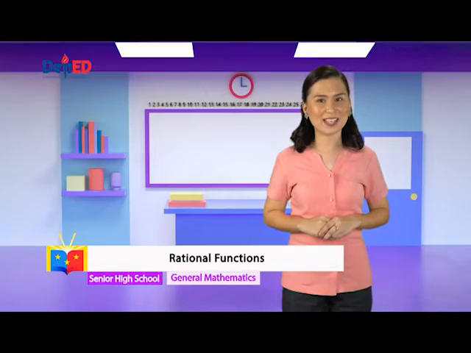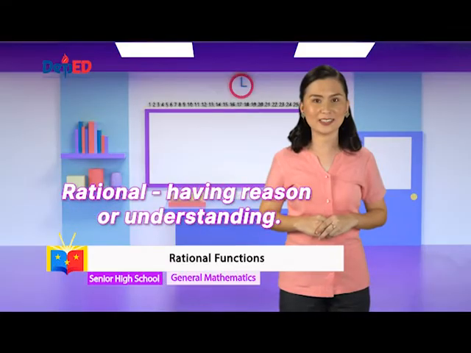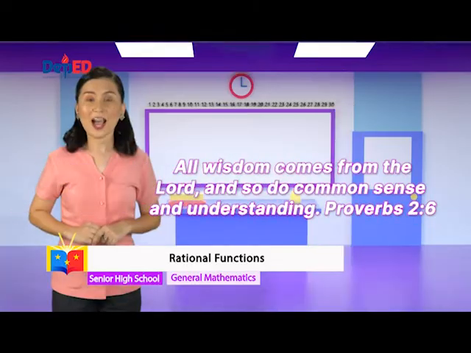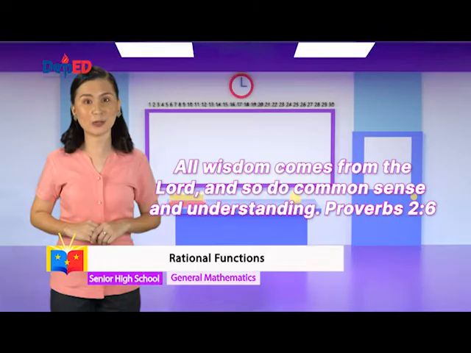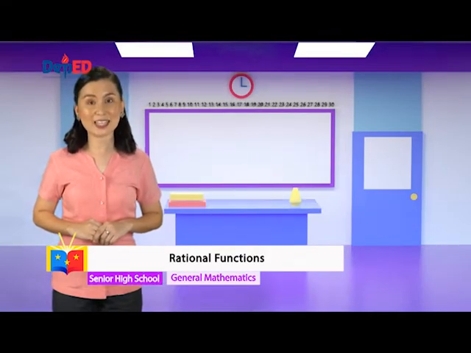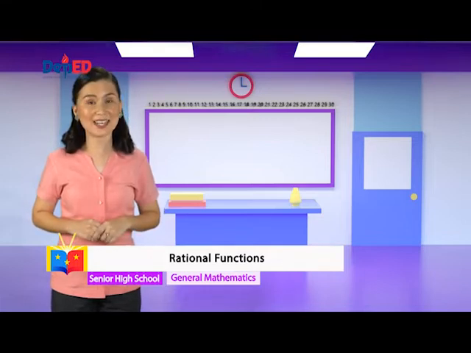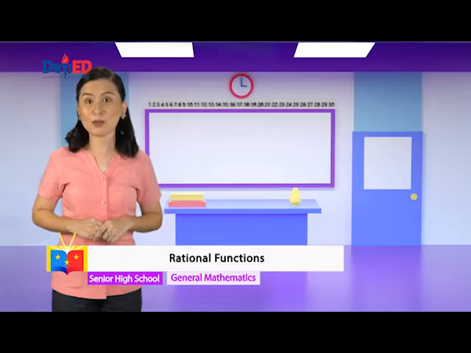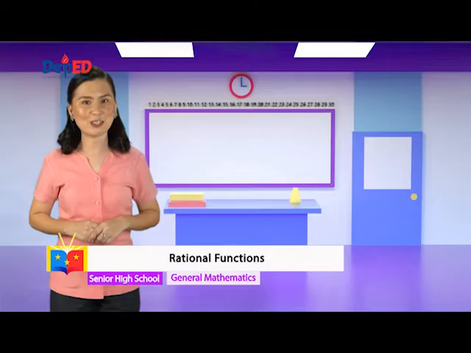Let's keep going then. This is just a practice to check how well you reason out or how rational you are. It is defined as having reason or understanding. According to Proverbs 2 verse 6, all wisdom comes from the Lord, and so do common sense and understanding. Since we are given these gifts, we are also given the opportunity to do what is right in any situation. And I want you to keep that in mind for you to be motivated in being a righteous student.